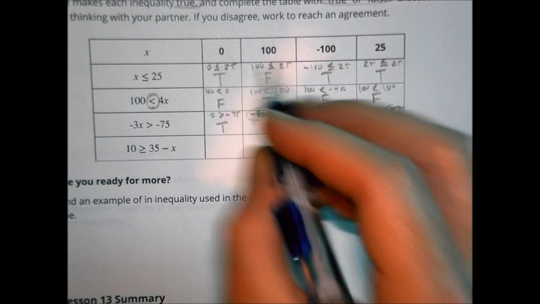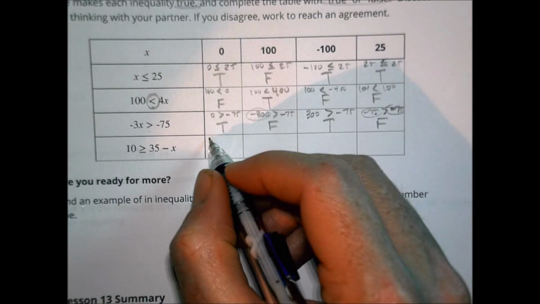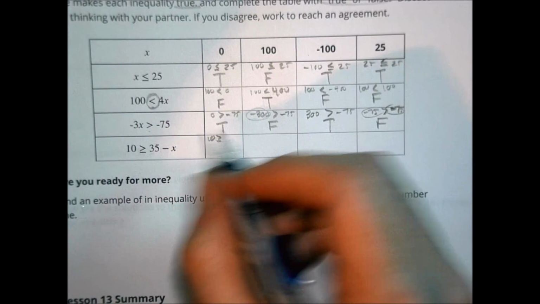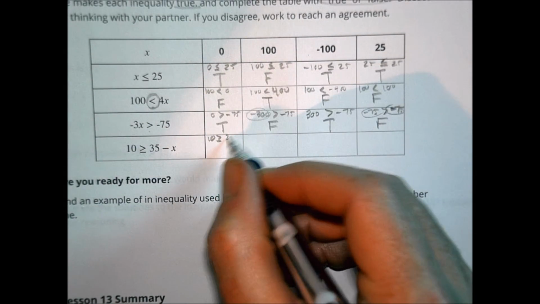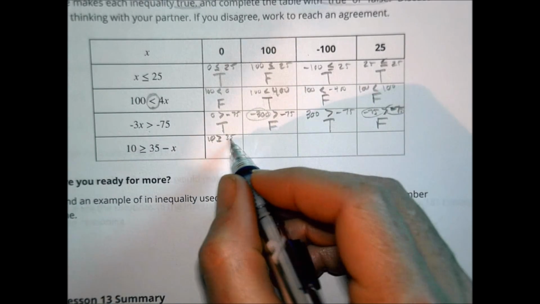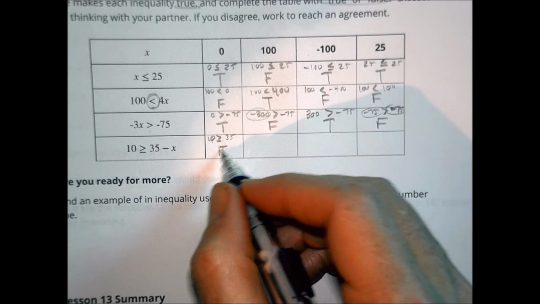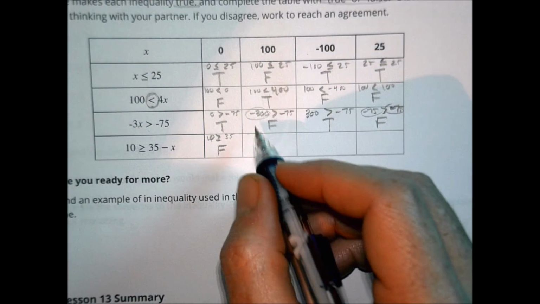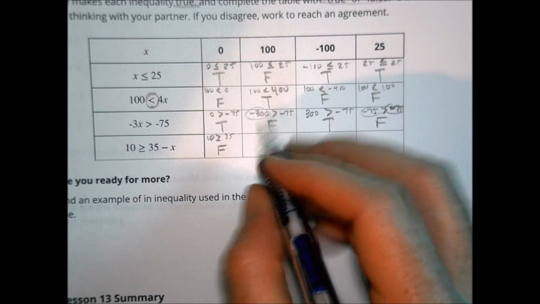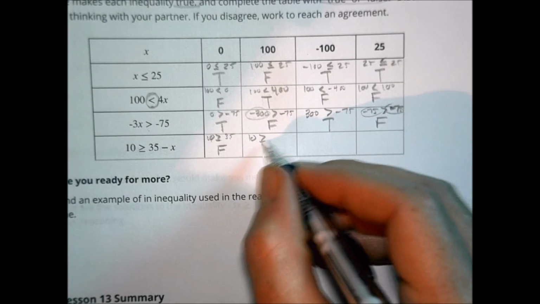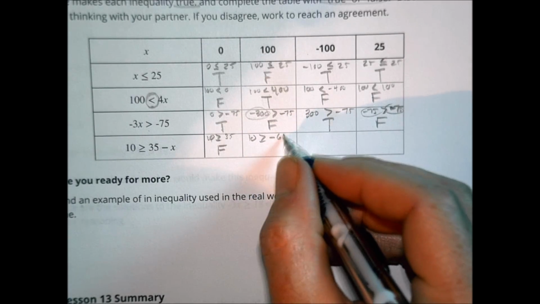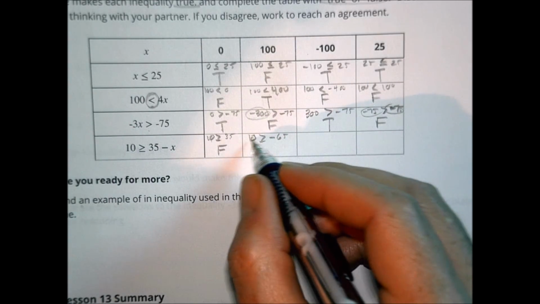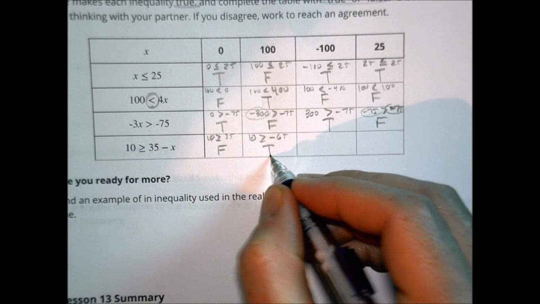And our last one here, we have 10 being greater than or equal to 35 minus 0, and that's just 35. Is 10 greater than or equal to 35? Nope, that's false. 35 minus 100 is going to be negative 65. So is 10 greater than or equal to negative 65? Sure it is. If the positive number is greater than a negative, that would be true.